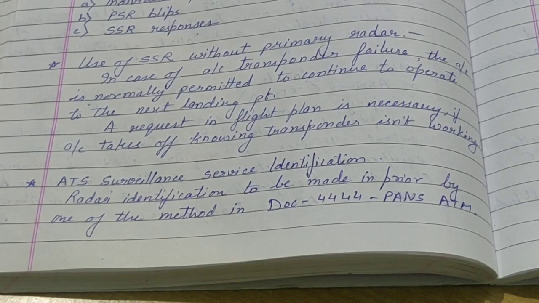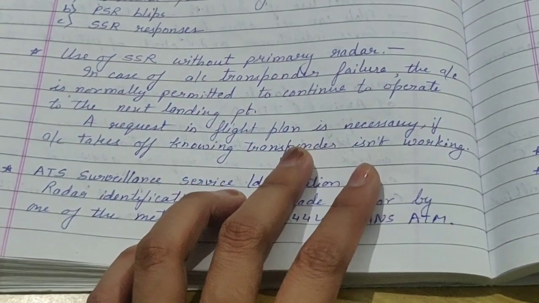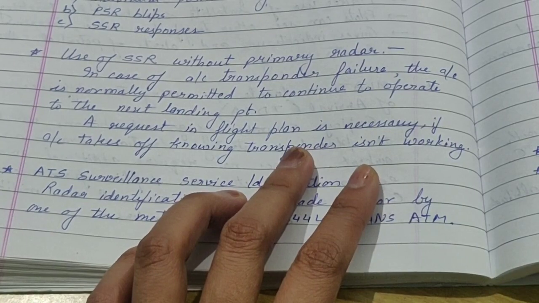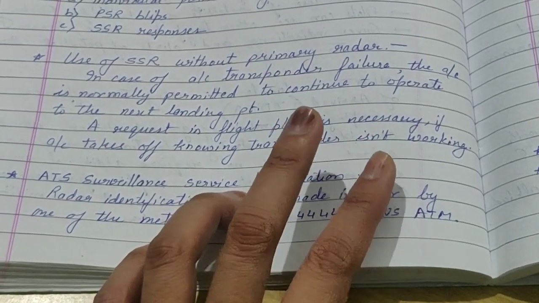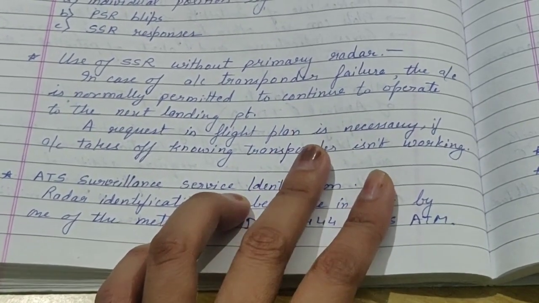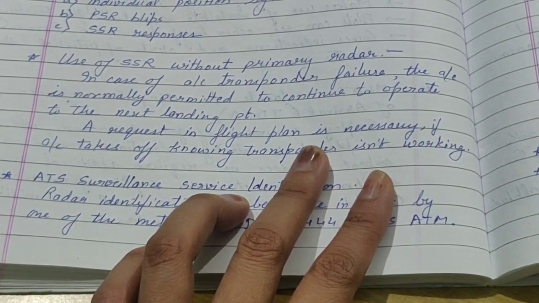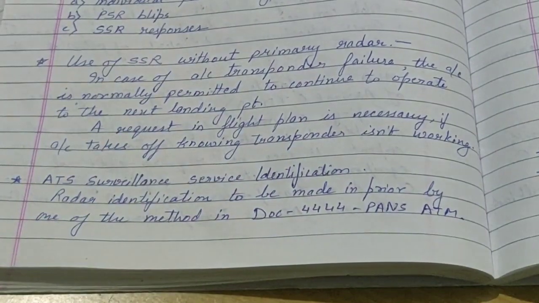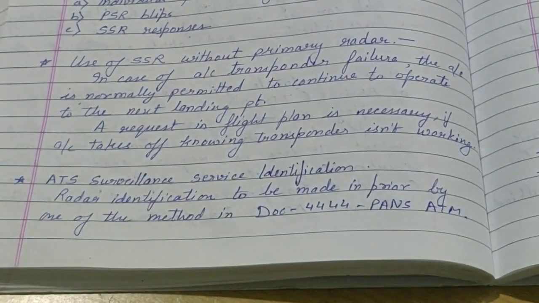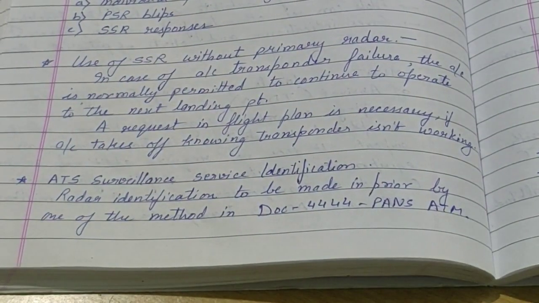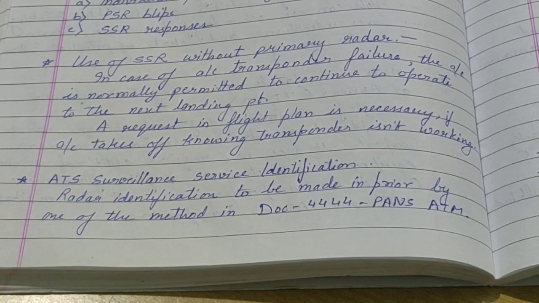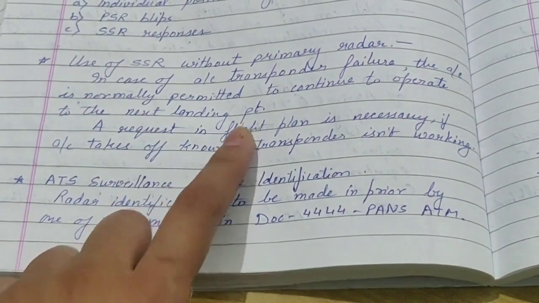And if, in mid-air, somewhere in the higher flight levels, he has already taken off from some airport a long time back, and in between the flight he finds out that the transponder is not working, in that case he'll continue to operate to the next landing point.